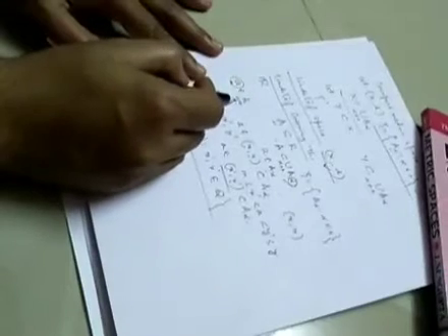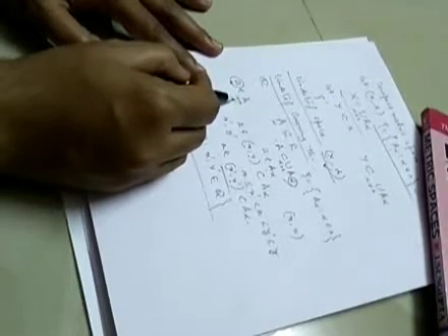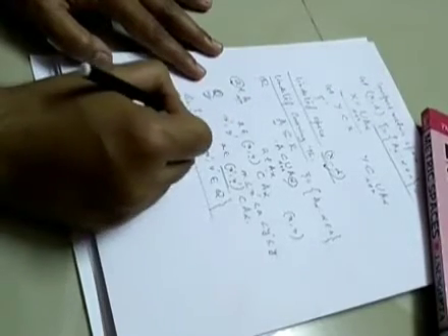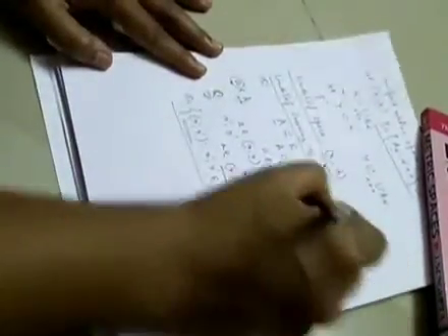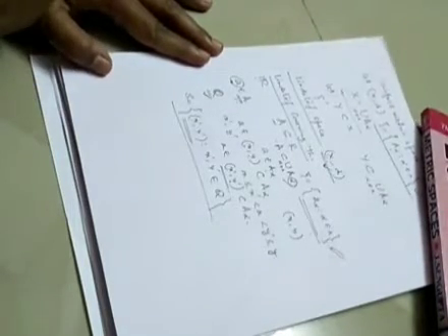Therefore, A has an open cover whose every member is an open interval having rational endpoints. Therefore, this open cover must have a countable subcover, and that is the Lindelof covering theorem.